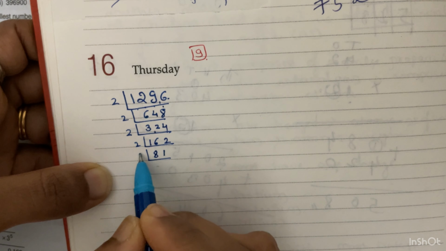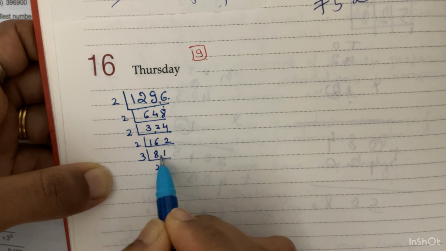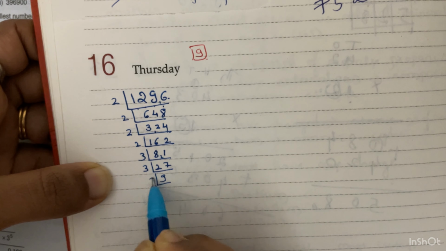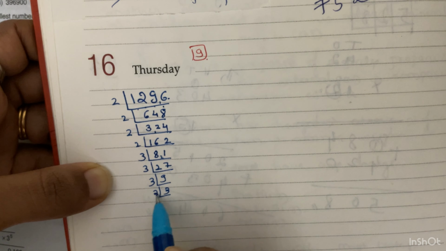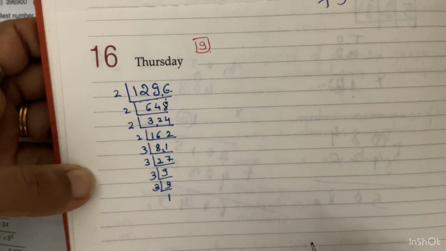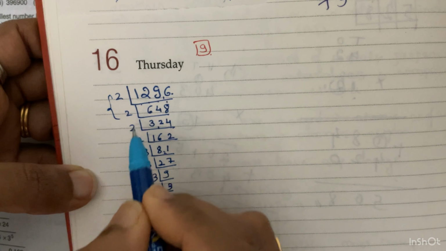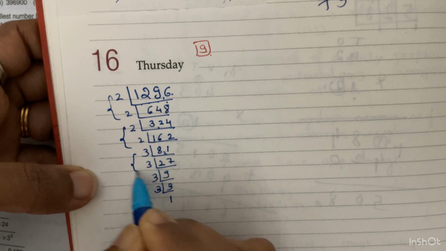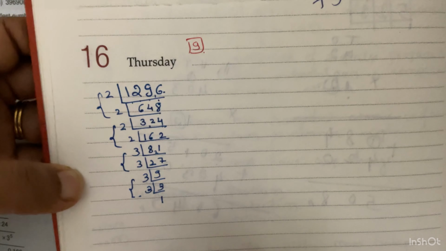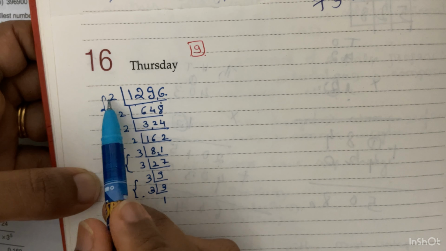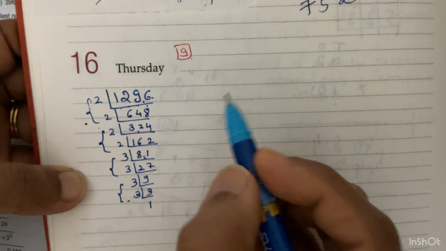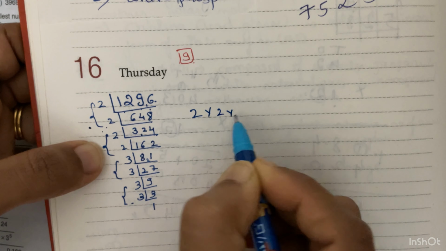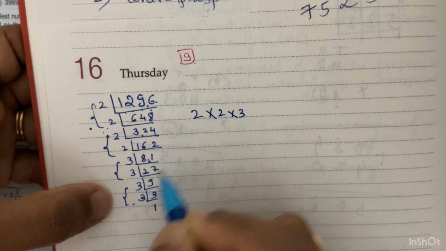Now I'll start with 3. 3 2s are 6, 2 left, 3 7s are 21, 3 9s are 27, 3 3s are 9, here 3 1s are 3. Now let us check whether the prime numbers we got are in pairs or not. Here it is a pair, here it is a pair, and here it is a pair. Now from each pair we will take only a single number. Like from this pair I'm taking 2, here 2, from this 3, from this 3.